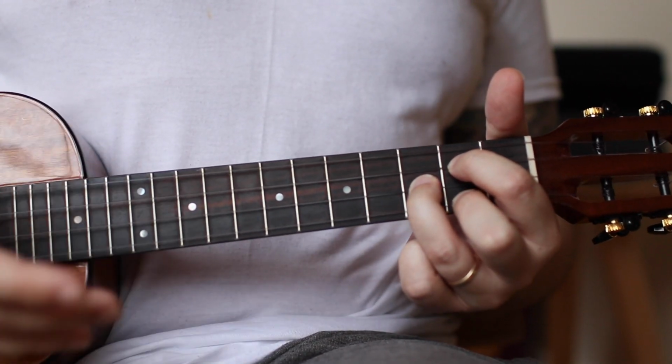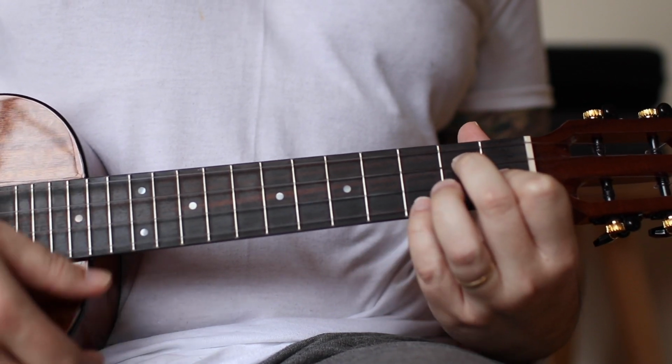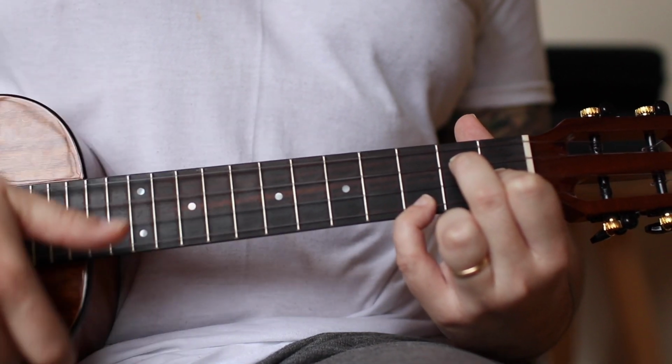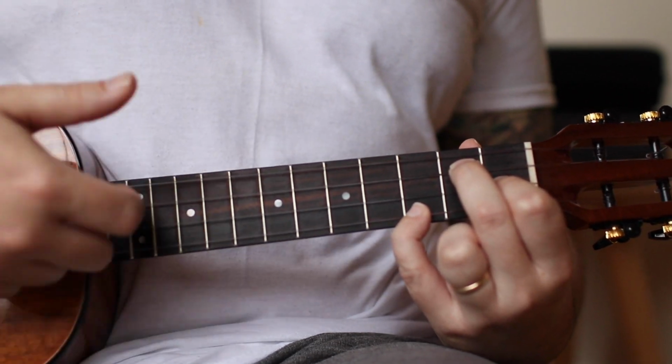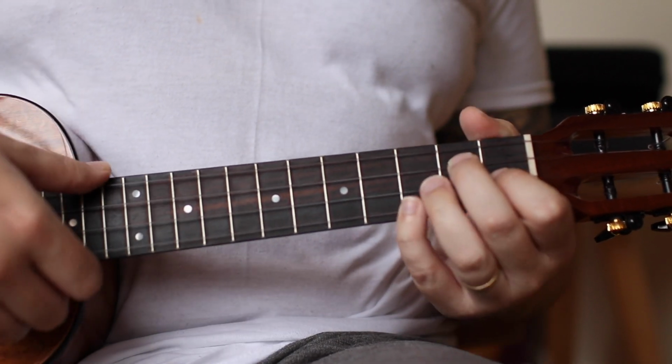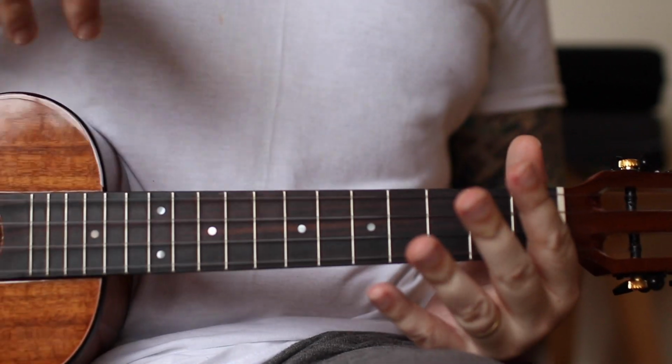Oh yeah, one last little detail. You can do this with 7 chords as well. G7 suspended 4, G7 suspended 9. So you can explore that idea as well.